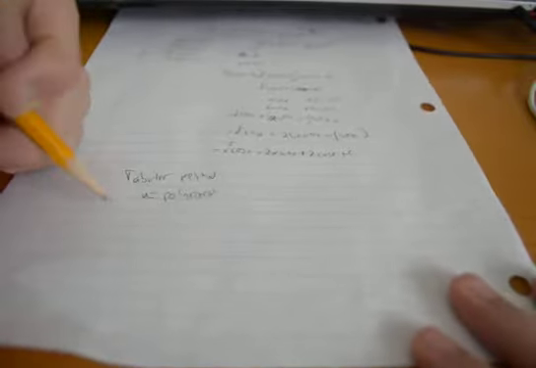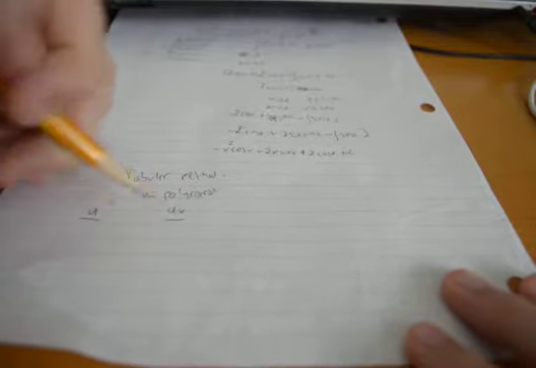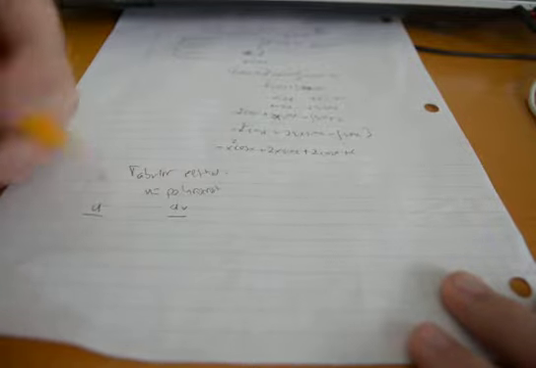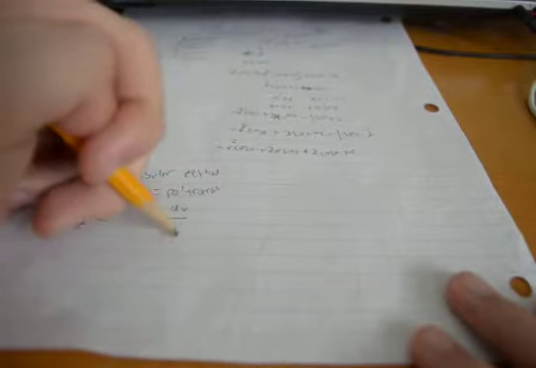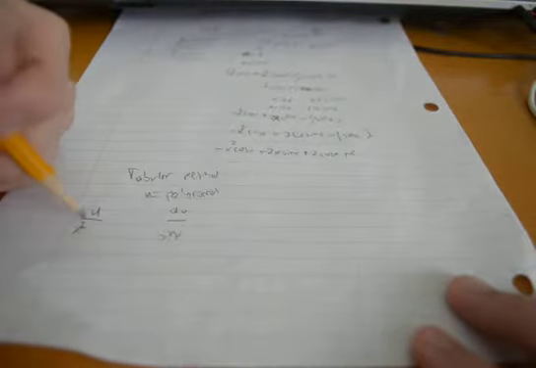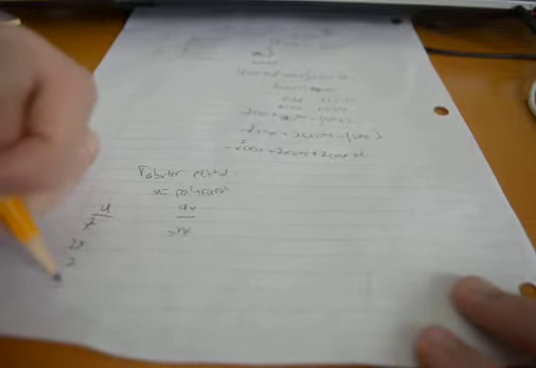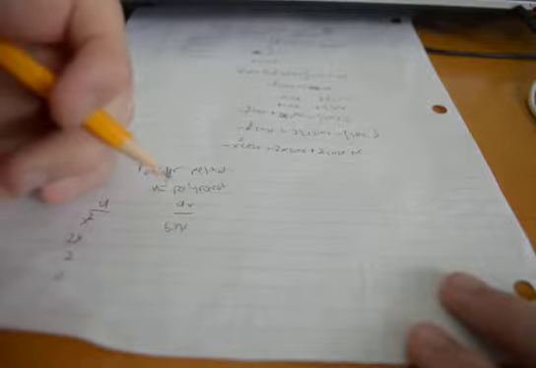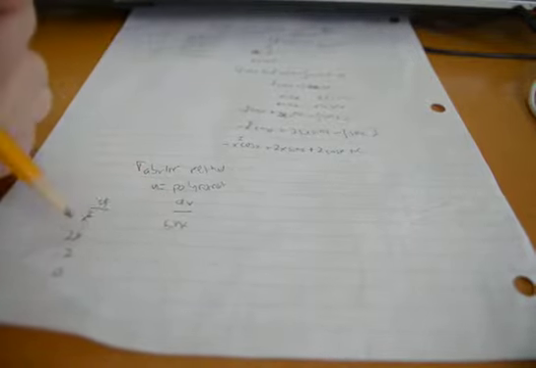So how you do tabular is you make two columns, one for u and one for dv. In your u column, you start with your original u, which is x squared, and in dv you put your dv, which is sine of x. In your u column, you keep taking derivatives until you get 0. So 2x, 2, and then 0. And you do the same thing for your dv, and go out the same number of terms you did for your u.